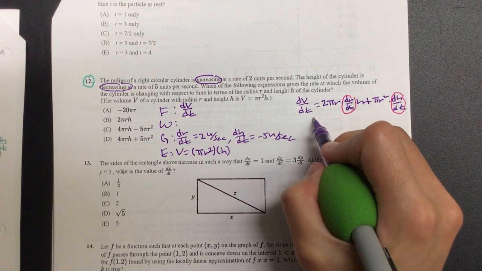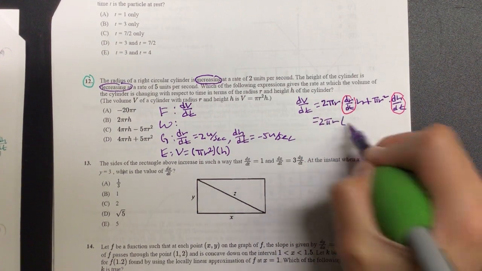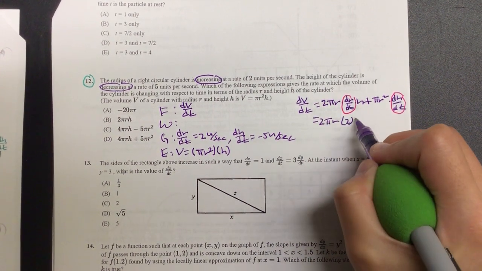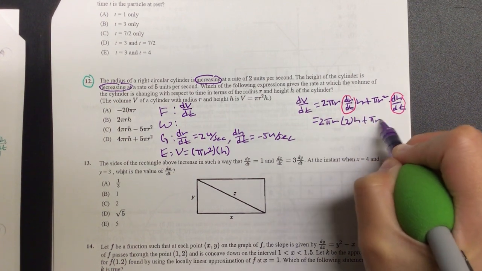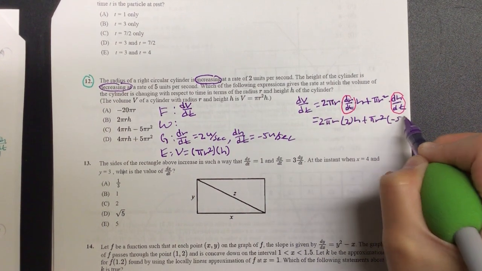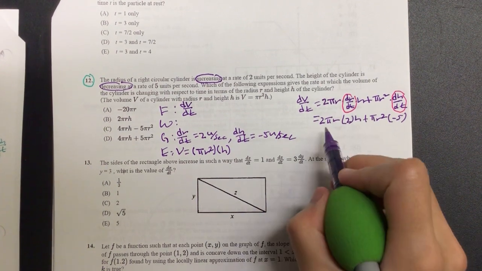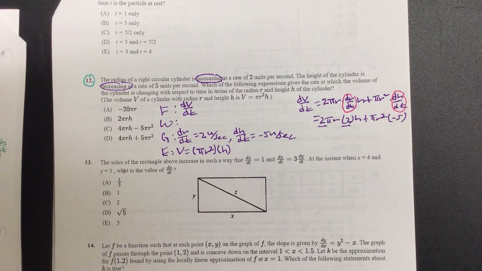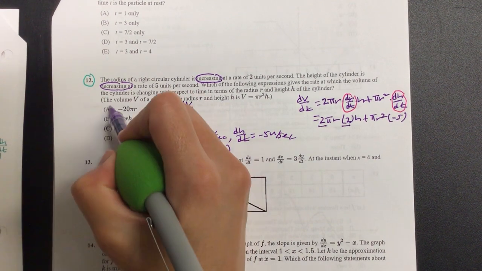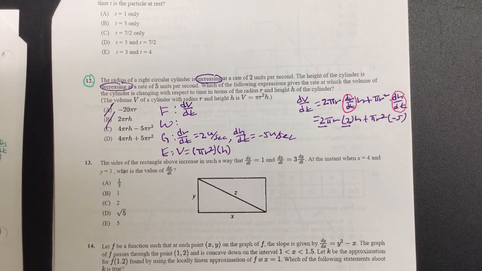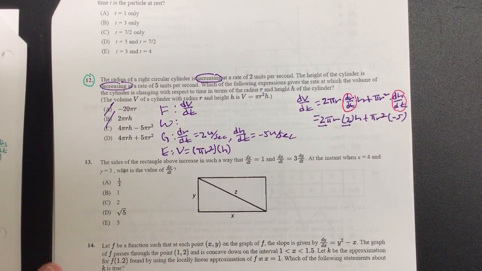Let's plug it in. We have 2 pi r, dr over dt is 2, h is as it is, plus pi r squared, and then negative 5. And that piece, 2 times 2 is 4. So we have 4 pi r h, so it's not A, it's not B. So what's the best answer?